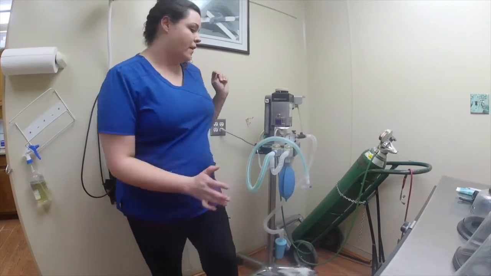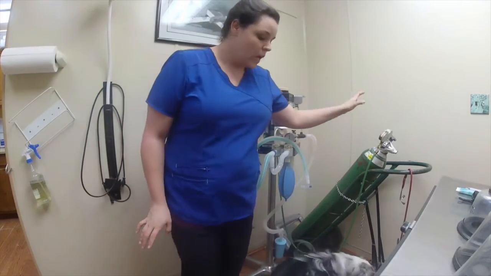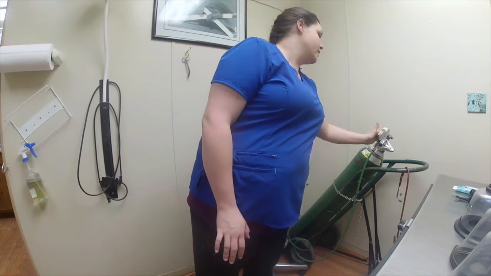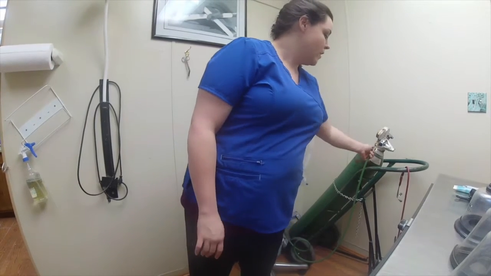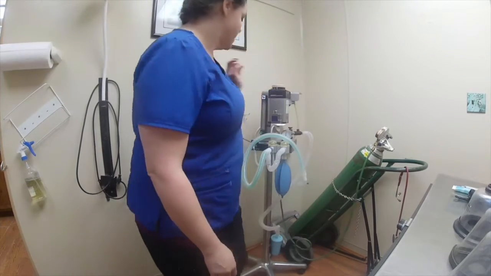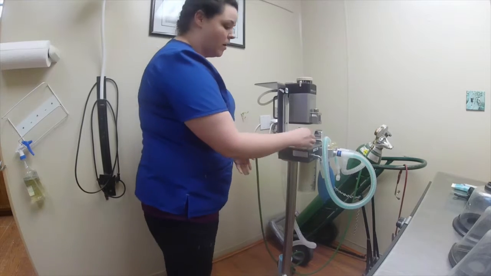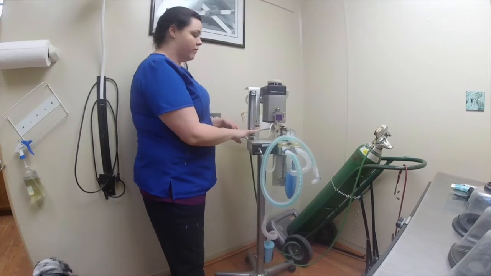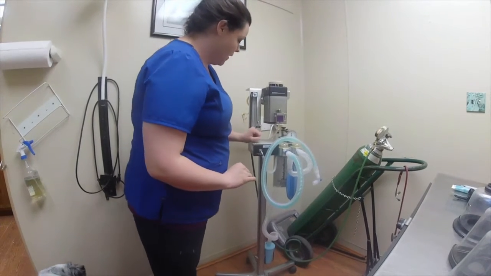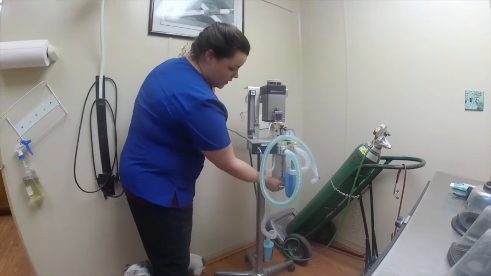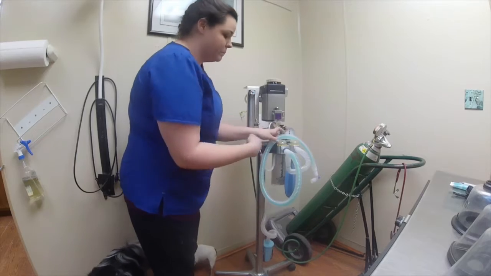We are going to talk about our anesthesia machine. So over here is our oxygen tank. We have our tank pressure and our line pressure. The line connects all the way to here into the back of the machine, into our flow meter here. We have our flow meter, our flush valve. This is our vaporizer, our soda lime container.